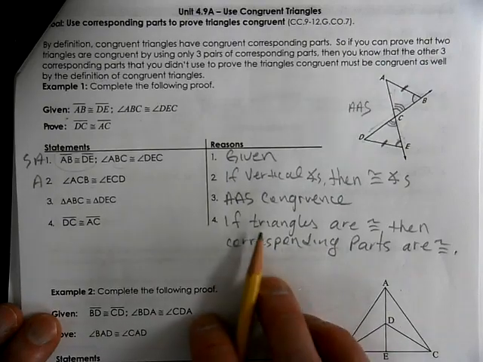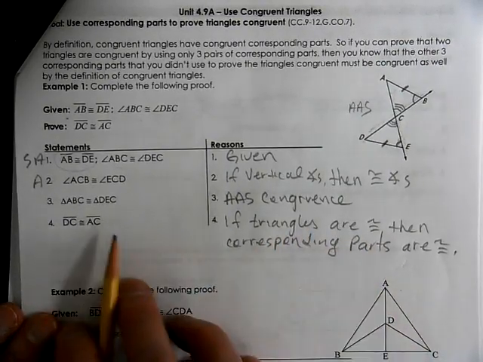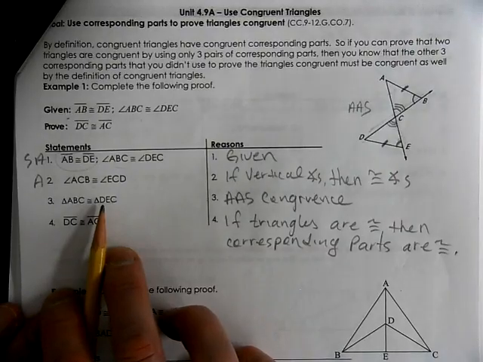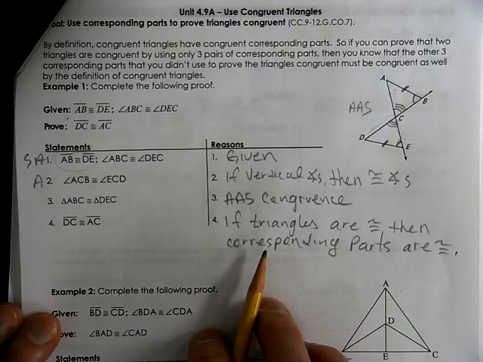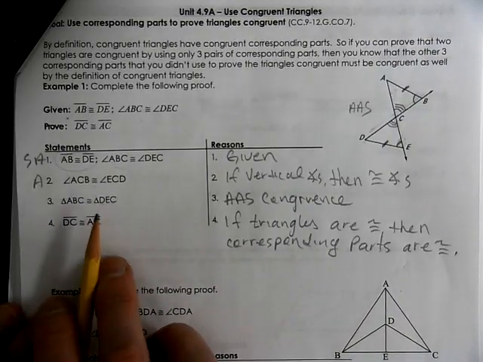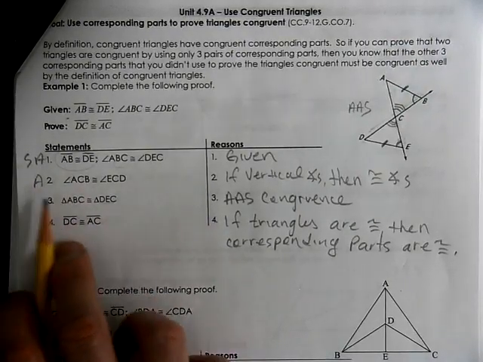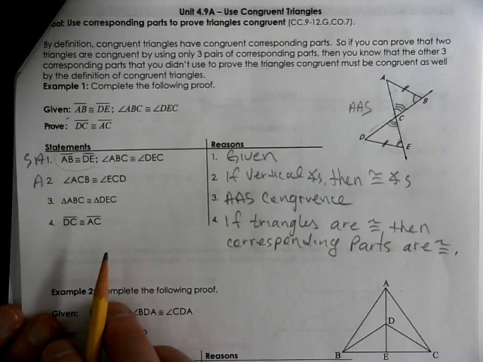If triangles are congruent, this is a good reminder that we have to previously talk about the triangles being congruent. That's the only way we know that these segments are congruent. It's because the triangles have been proven to be congruent. We have the 3 bits of information before that to get there.